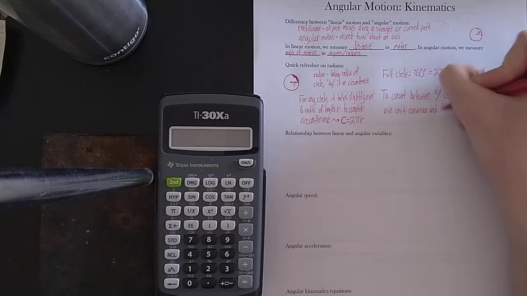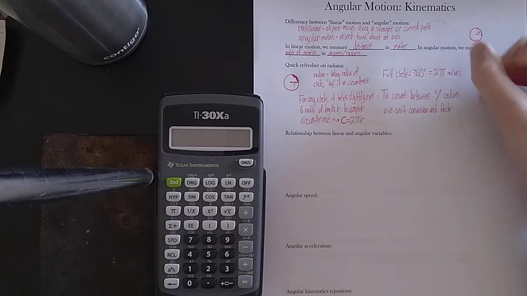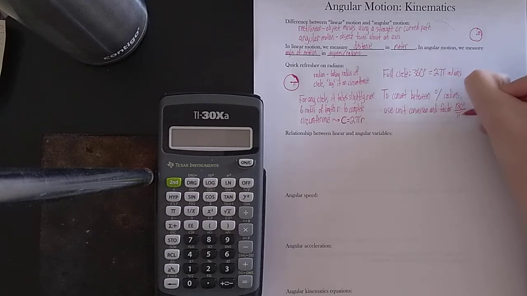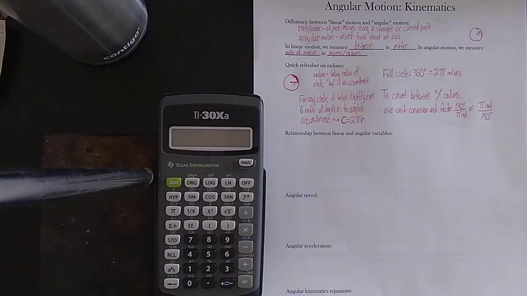And the conversion factor, depending on which way you want to go, is either 180 degrees over pi radians, or the inverse, pi radians over 180 degrees. That's used to convert between degrees and radians. In this unit and this unit only, we're going to be dealing with radians almost exclusively.